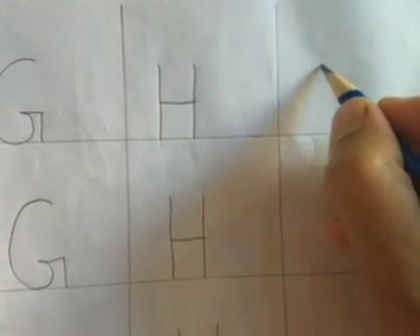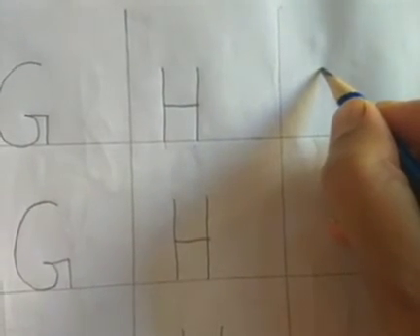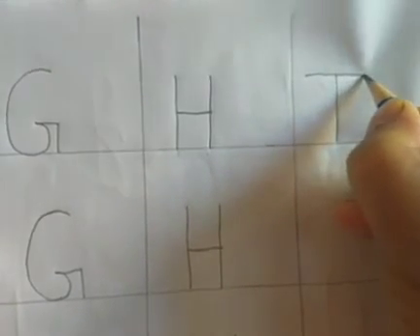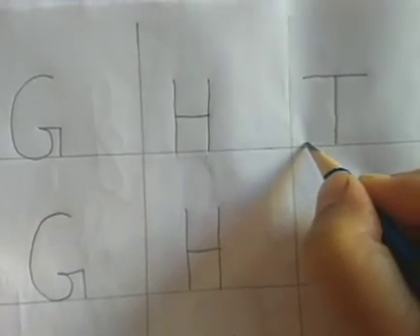The next letter is I. Capital I. The sound of the letter is E. So we make a standing line straight down. Then at the top, make a sleeping line. At the bottom, make a sleeping line. That's the letter I.